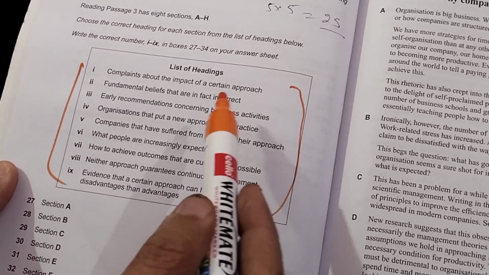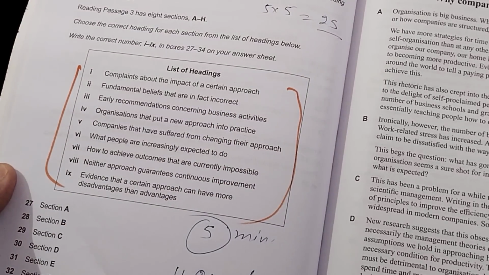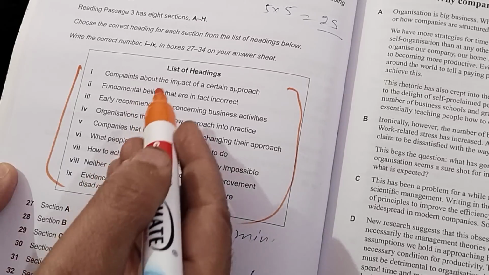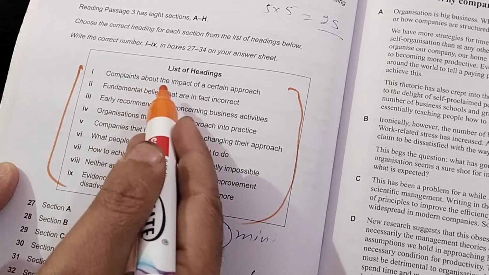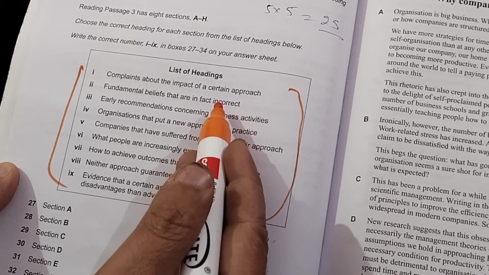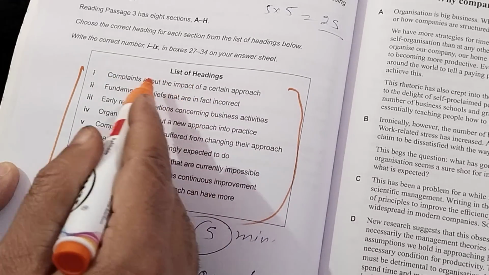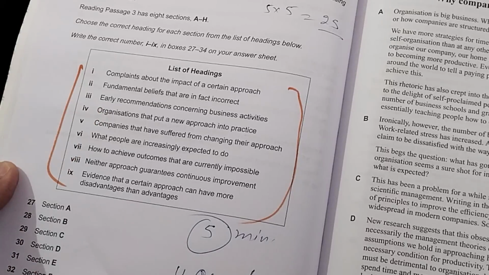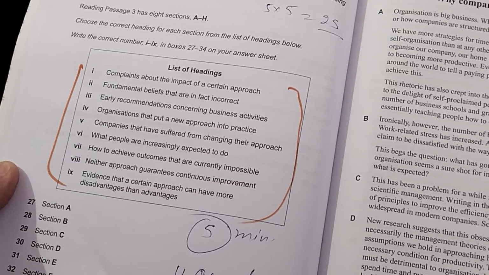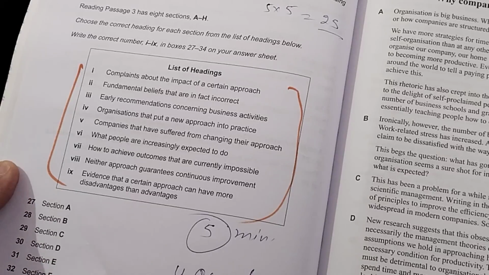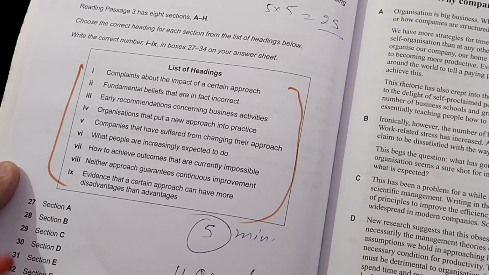Okay, so suppose companies follow any one approach, and the result is that there are lots of complaints either by the customers or from the employees. So this heading would suit that paragraph where either the customers or our employees are complaining or arguing with the management about why you have chosen this approach or method.